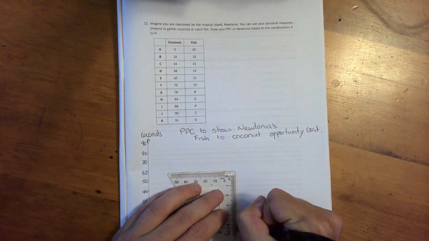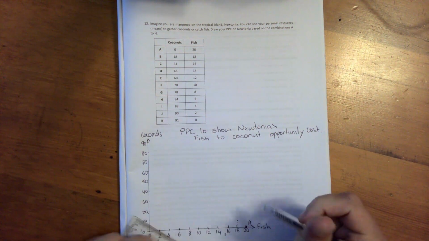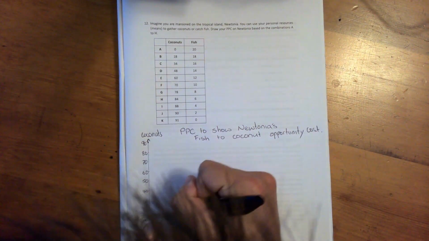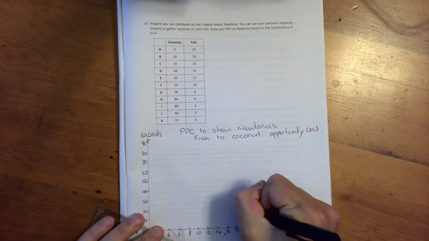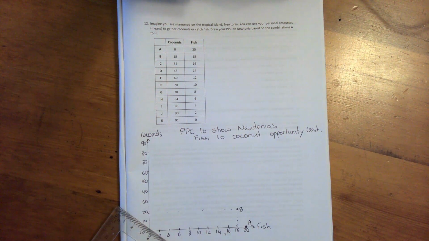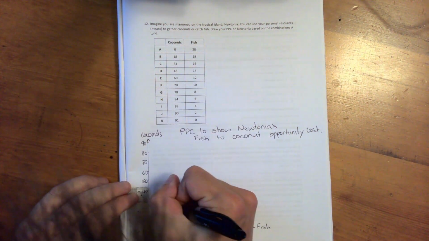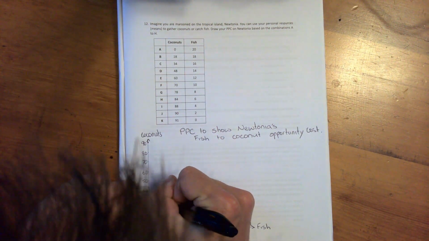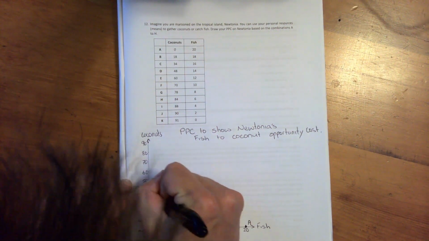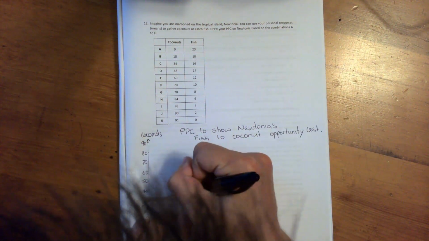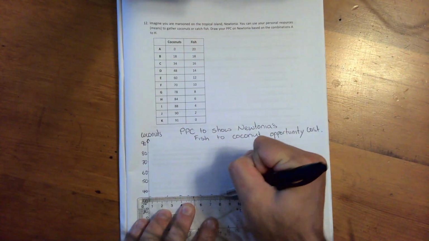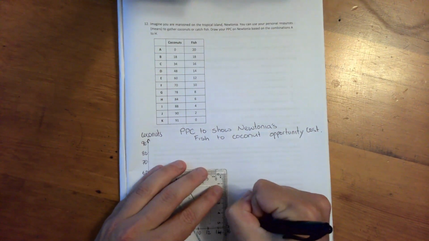We can go here, we can just dot, dot, dot, and from there we can dot all the way over to this point here, which will be point B. At 16 fish, we have 34 coconuts, so we can go 34, 1, 2, 3, 4, just there. And again, we can just dot all the way out to where it meets 16.